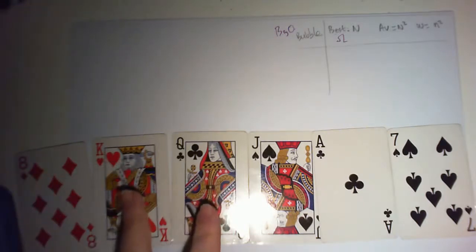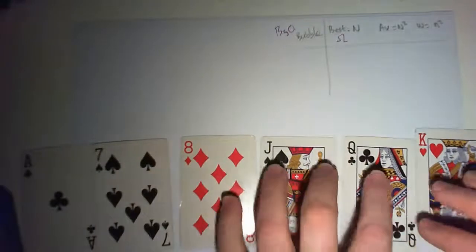Is the queen bigger than the king? No, it's not, so insert it in the right spot before it. Is the jack bigger than the, so no, you insert it in the right spot, okay? Is the ace? No. Where does it go? It's inserted in the right spot. And is the 7? No, it's not. You insert it in the right spot, okay?